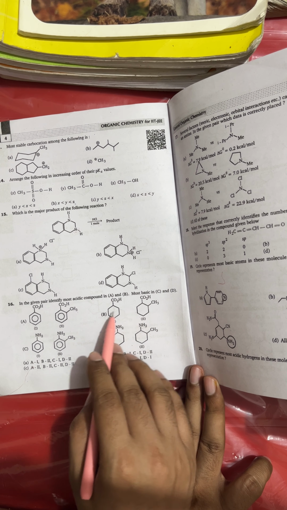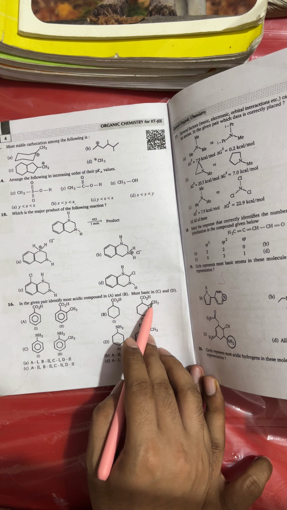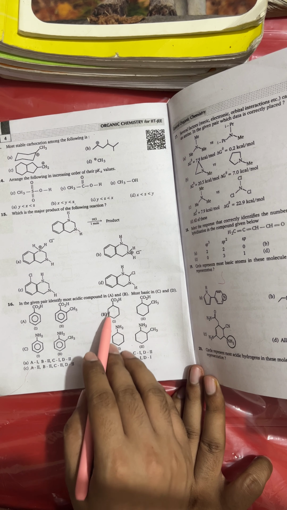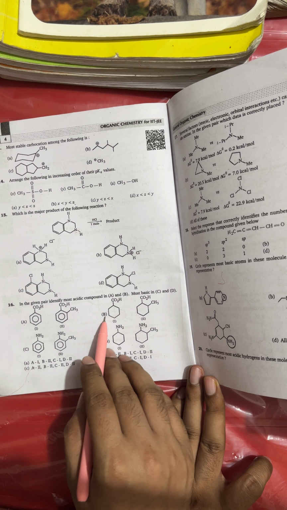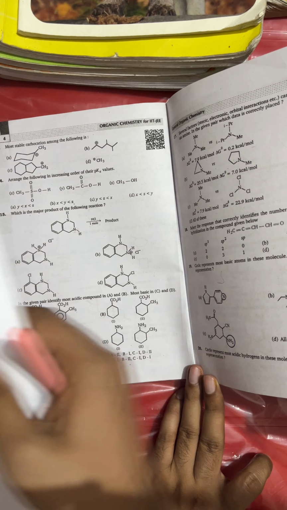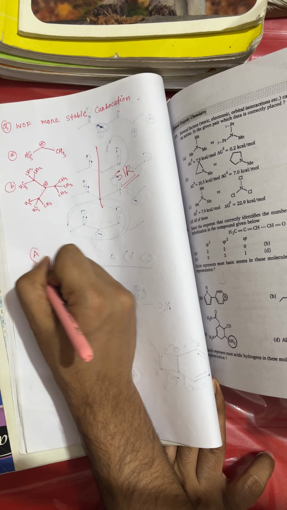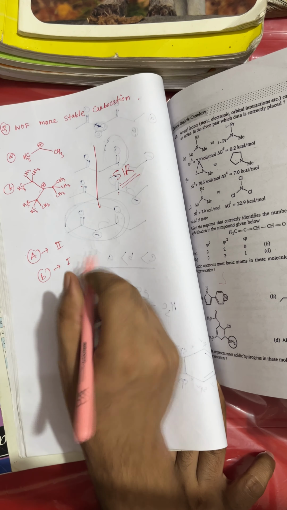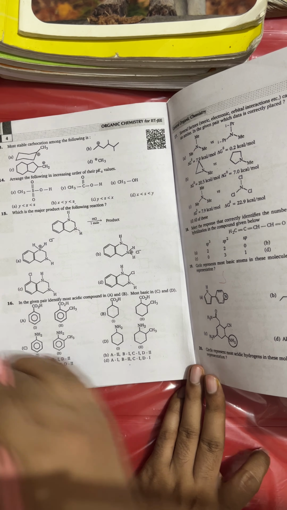But here you cannot use the ortho effect. Here you need to see the inductive effect, and since it is plus I, it decreases the acidity. So here number 1 is more acidic. So what we are getting is 2 in case of A and 1 in case of B. Next, go for option C.